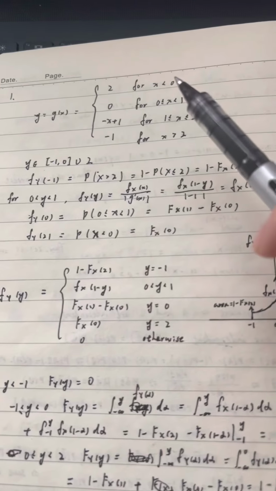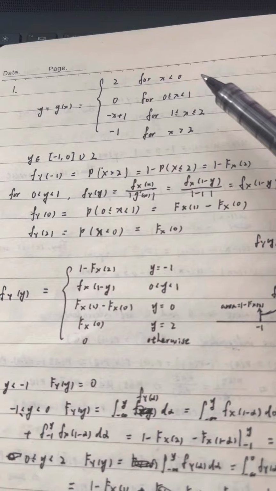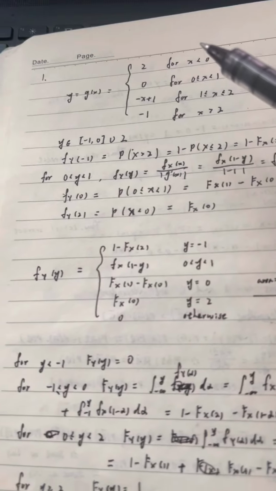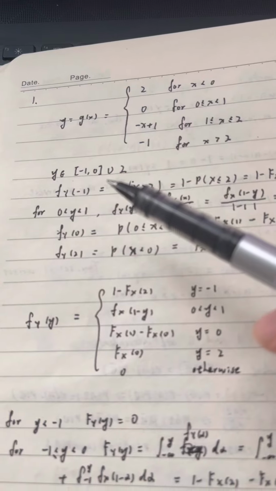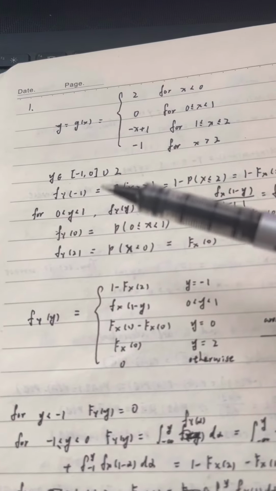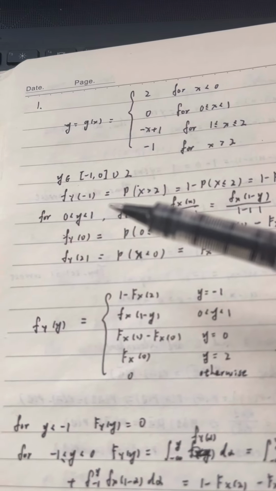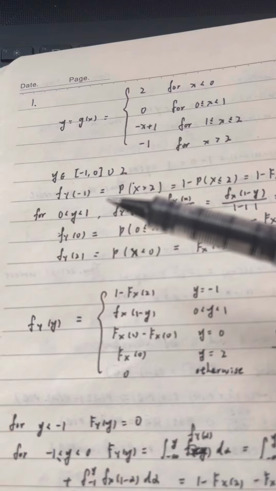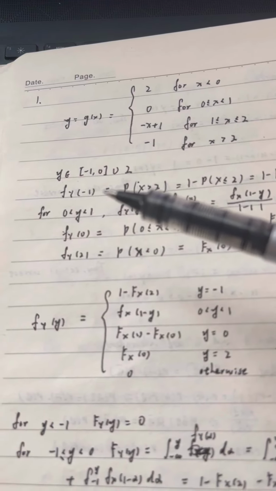So the problem gives us that y equals g(x), defined by these four terms for different values of x. So apparently we can derive the range of y. It is -1, 0, and 2. So we want to find the density function and the distribution function of y. So we can first find the density function.